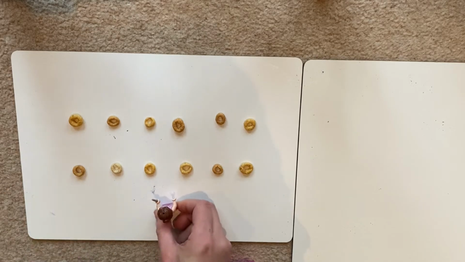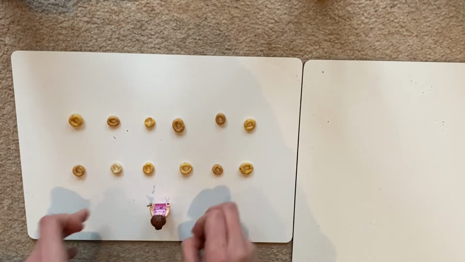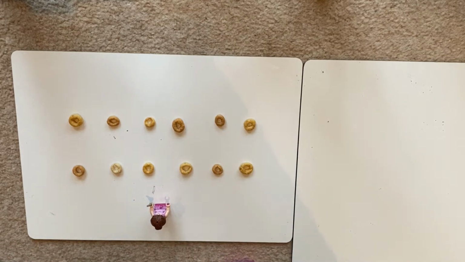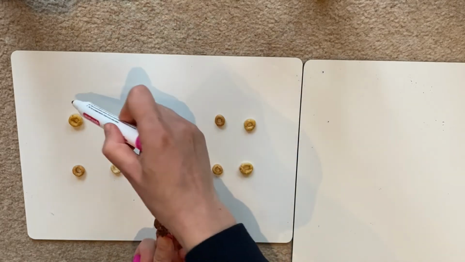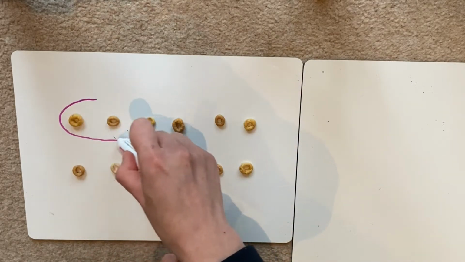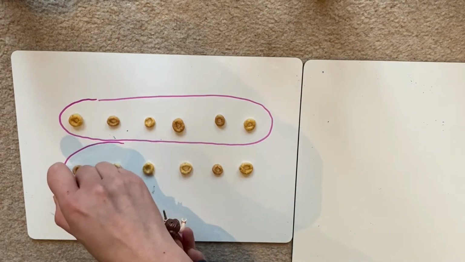Pause the video, and when you have written the number sentence, play it again, and I will show you the answer. Okay, Hermione can see this row and this row.